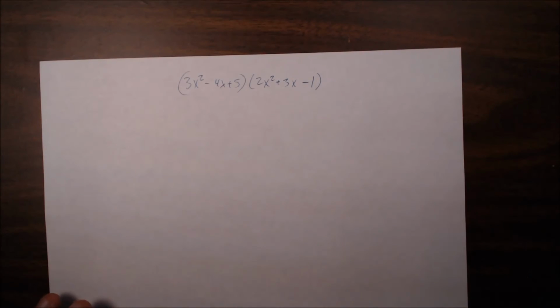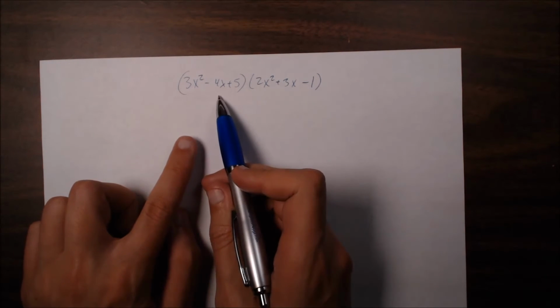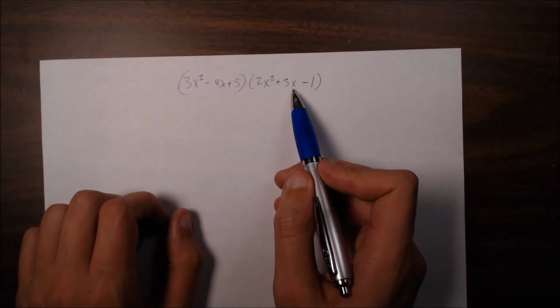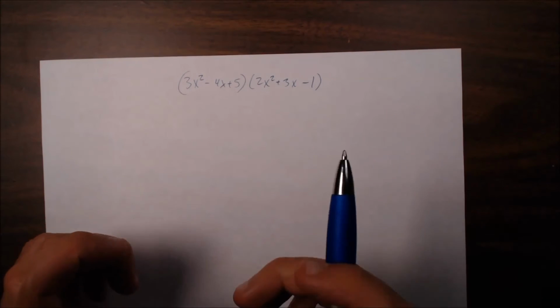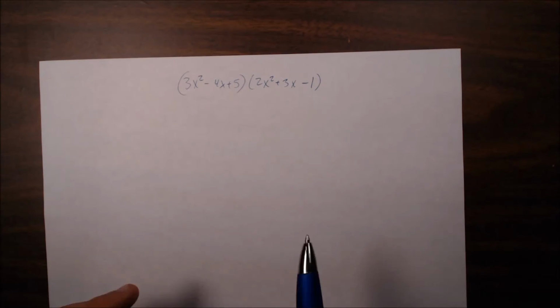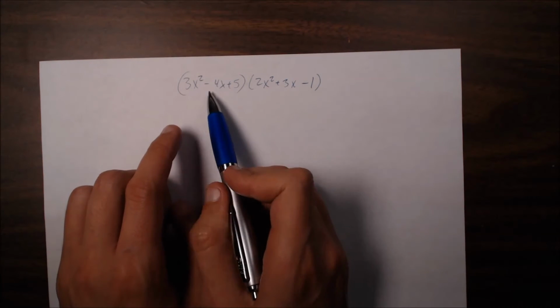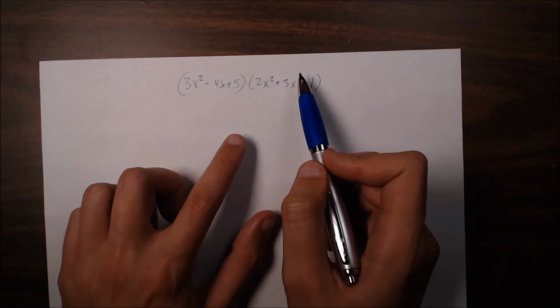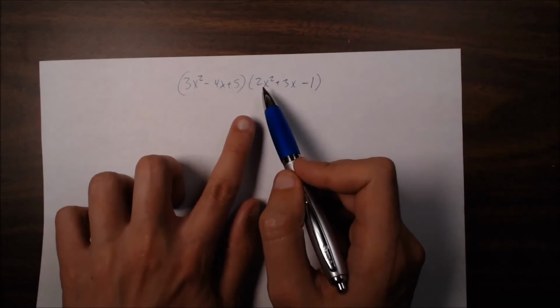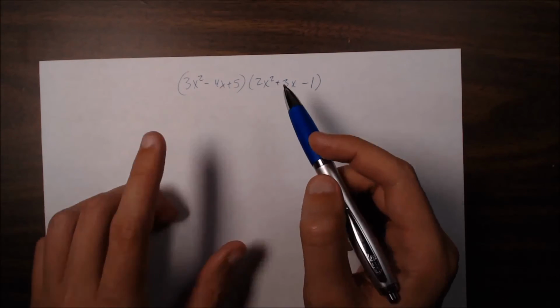So I have my trinomials here. 3x squared minus 4x plus 5, that's a trinomial, times 2x squared plus 3x minus 1. I just made some numbers up. It's not a big deal. It's going to work the same no matter what numbers we use. We just have to make sure, like before, that we multiply everything in this parentheses times everything in this parentheses. That's going to be 3 multiplications times 3 multiplications, so 9 multiplications.